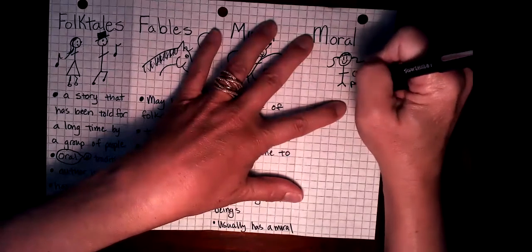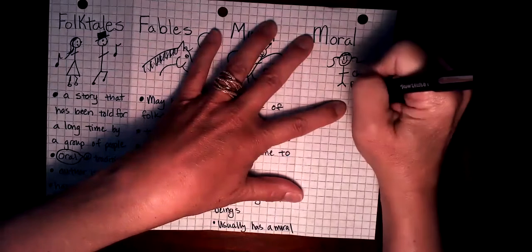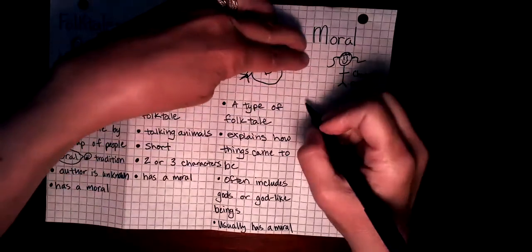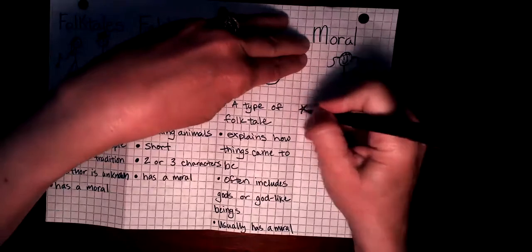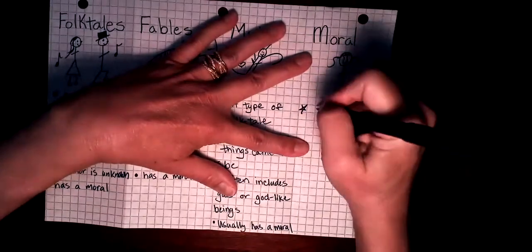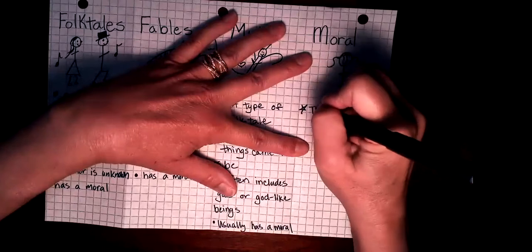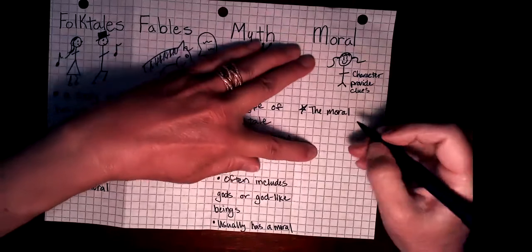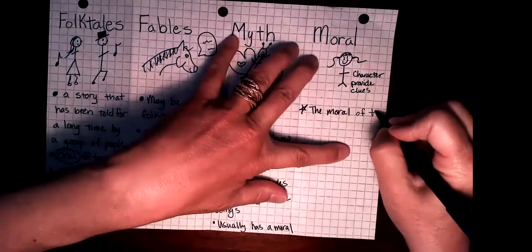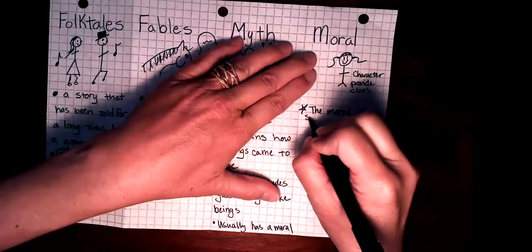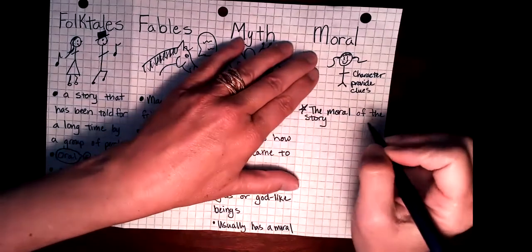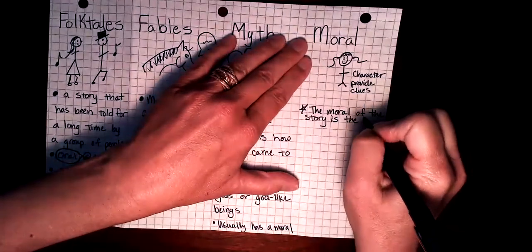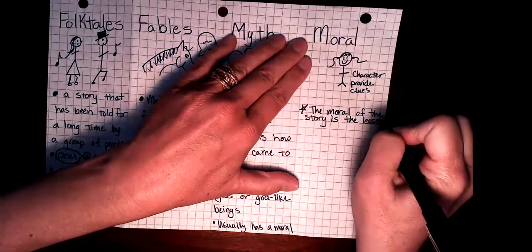Character provides clues. So we're going to put right here, the moral of the story is the lesson, that's the important part.